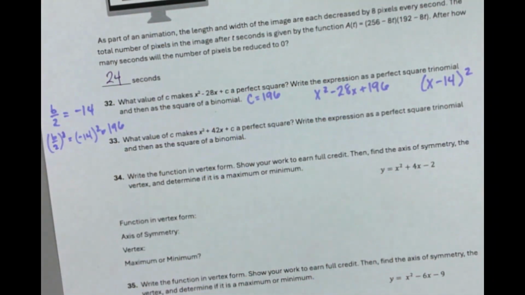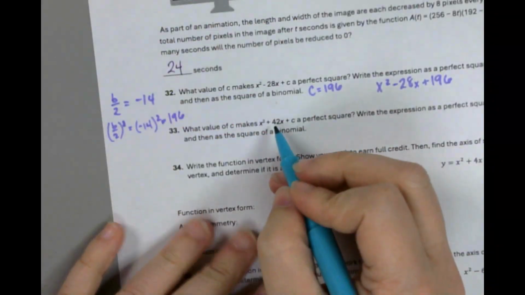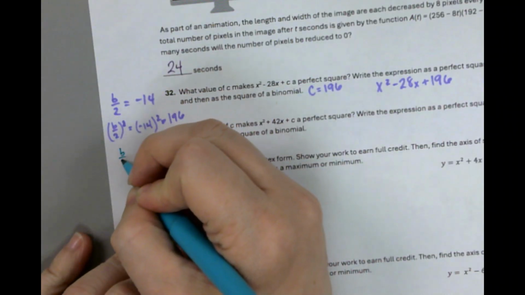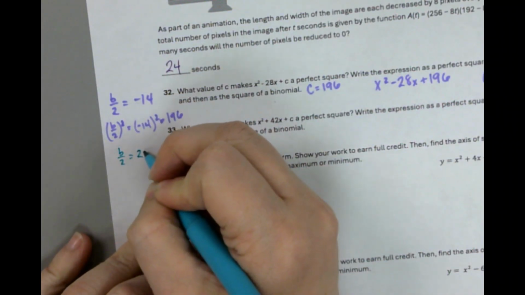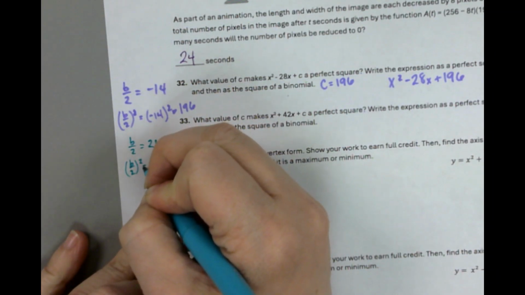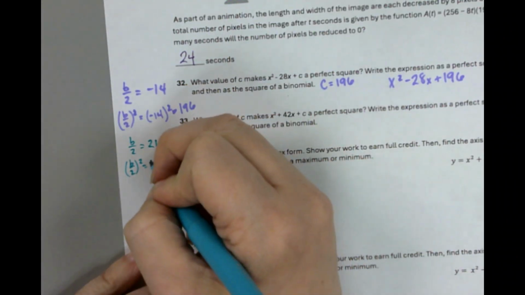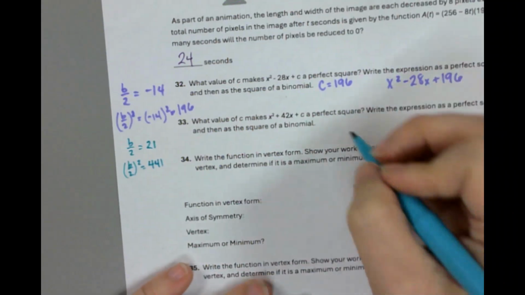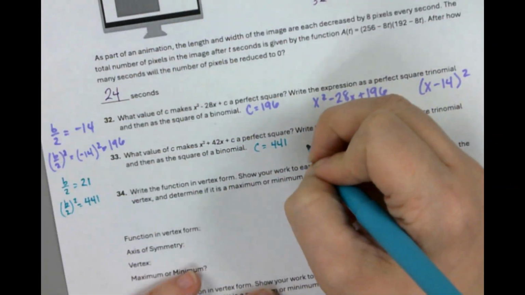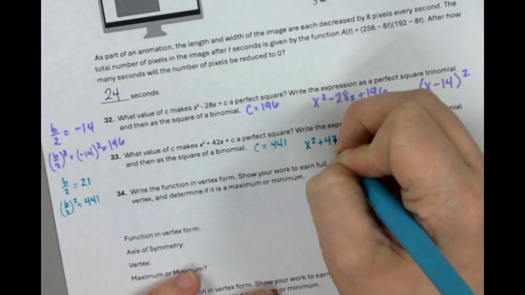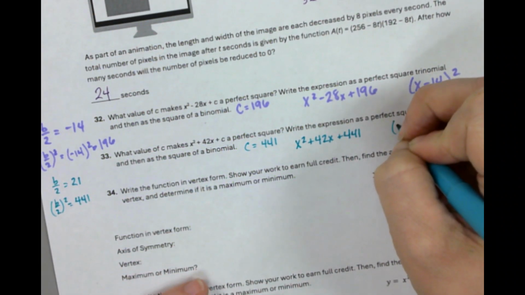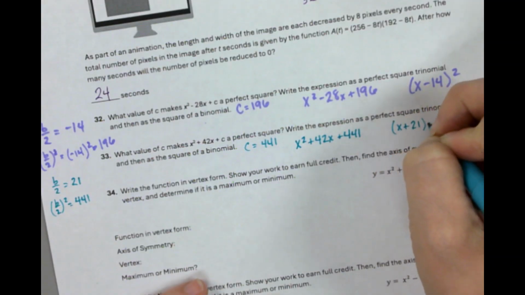We're going to do the same thing. Plus 42x plus c. We need our b over 2 is 21. Our b over 2 squared is 21 squared, which is 441. So c equals 441. Our perfect square trinomial, x squared plus 42x plus 441. And then as the square, x plus 21 squared.